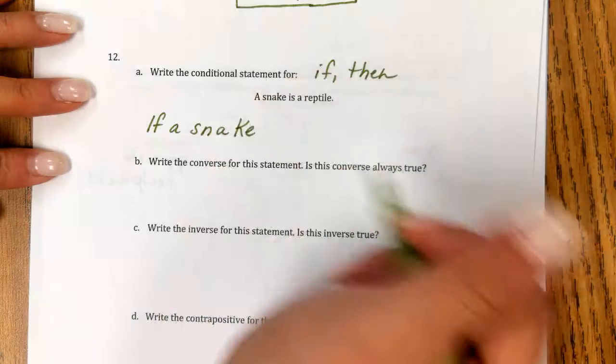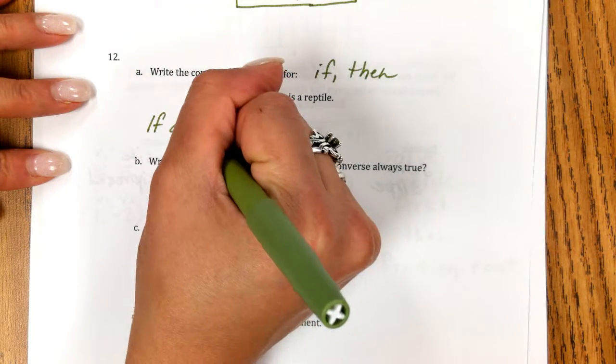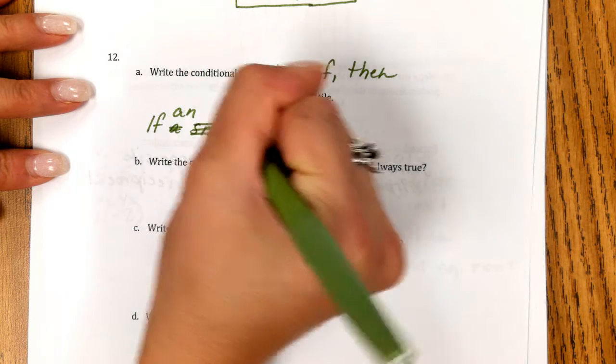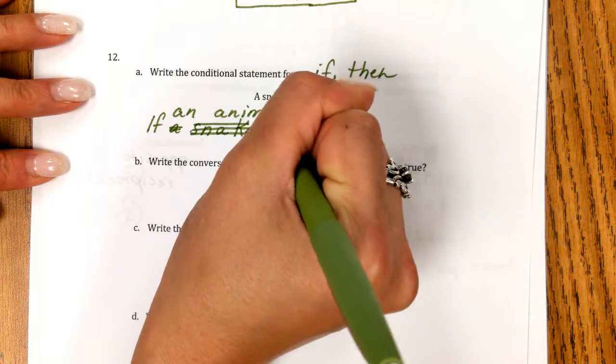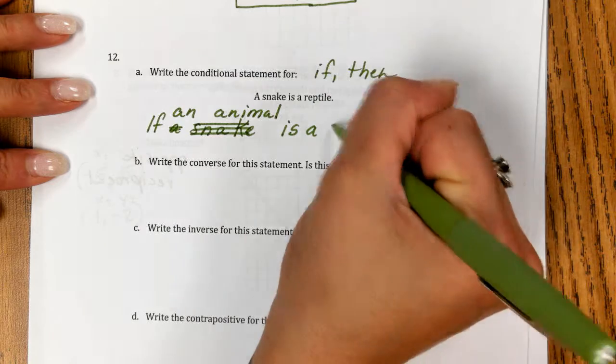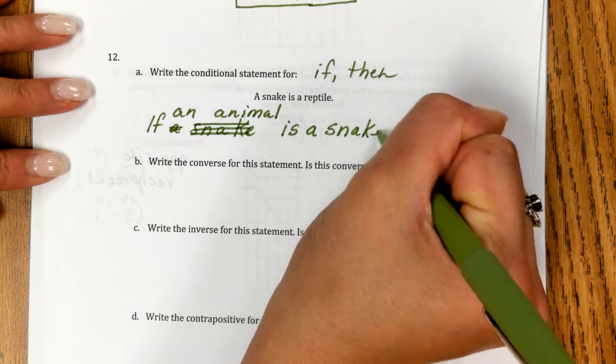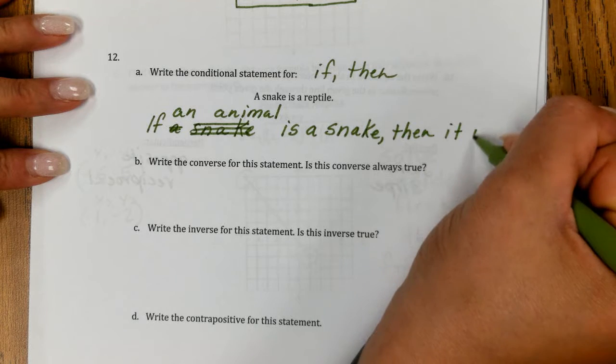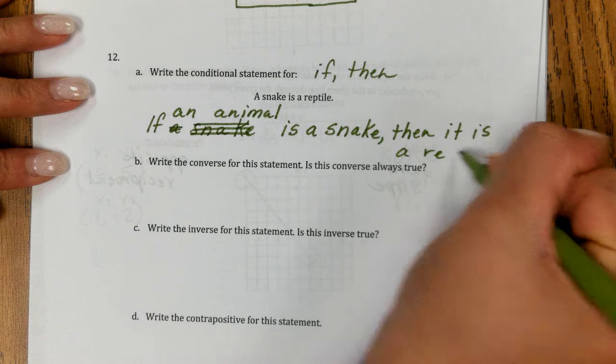No, it should be if, what is a snake? If an animal is a snake, then what? There you go. Then it is a reptile.